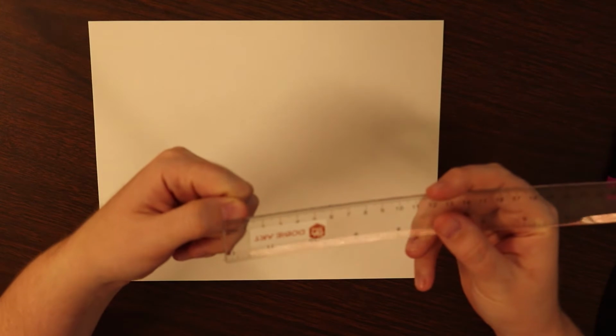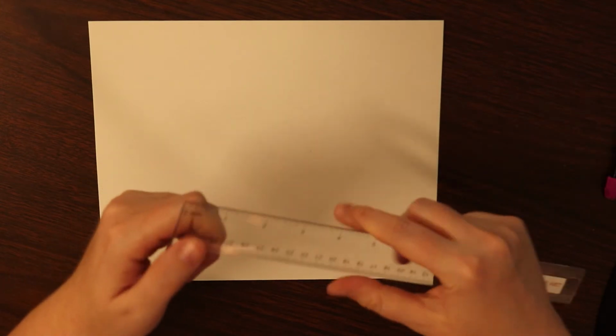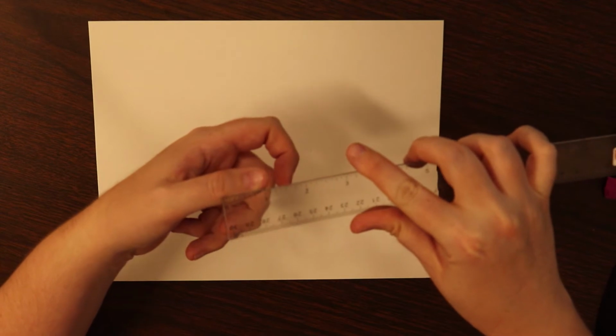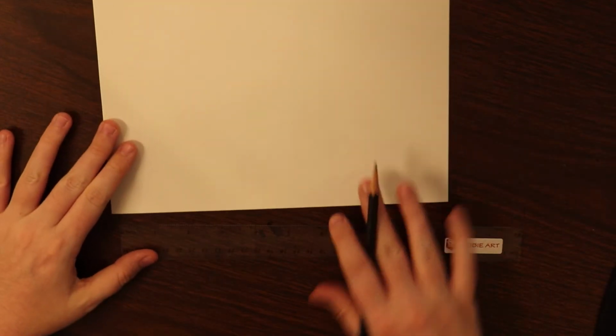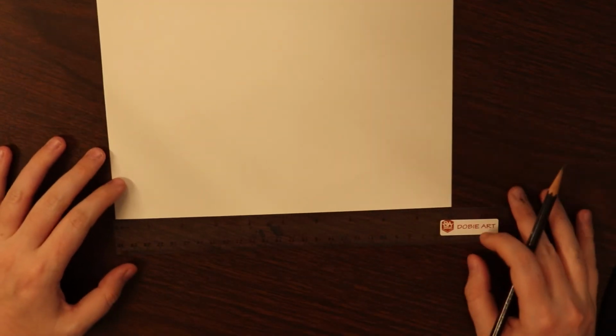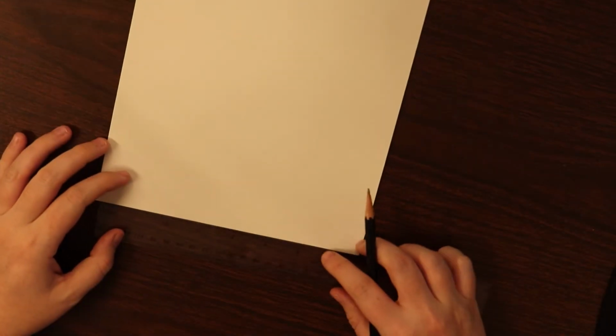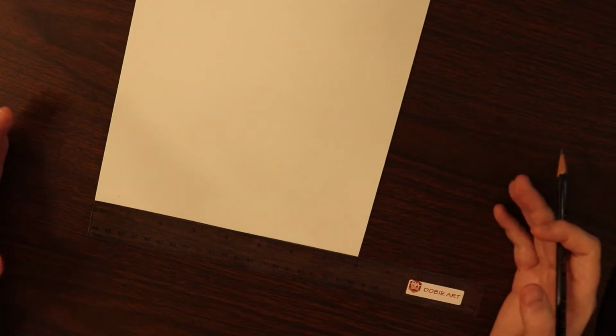They don't even reach the end of your fingernail, versus the inch is generally about that length from the knuckle to the end of your thumb. So I'm going to measure my paper just to make sure. So it's 10 inches long by 8 inches wide.